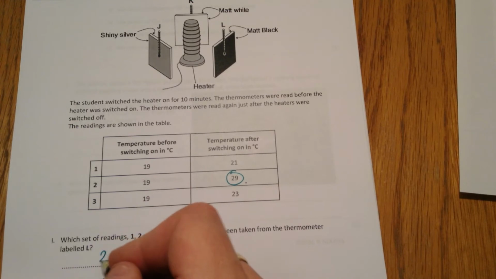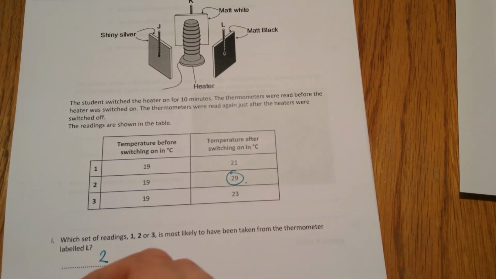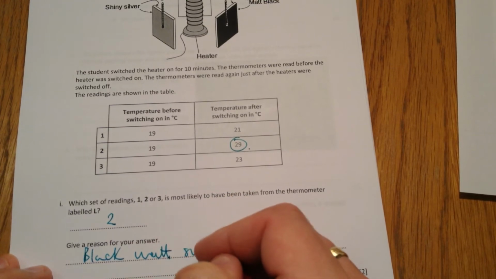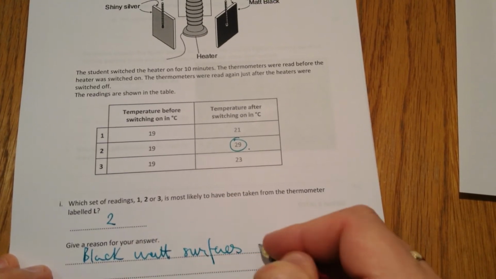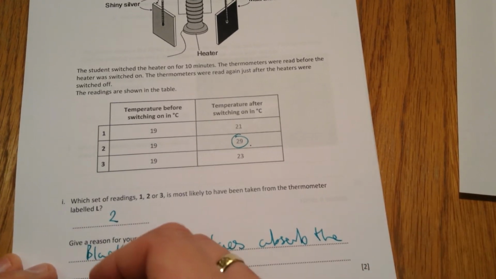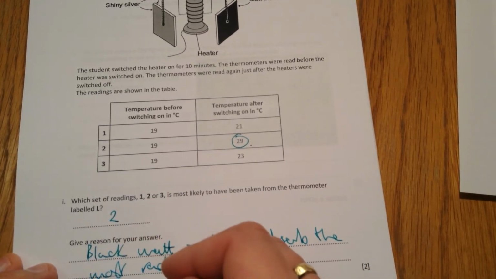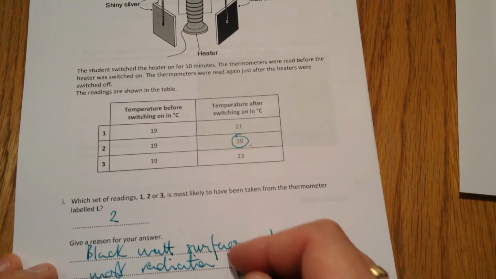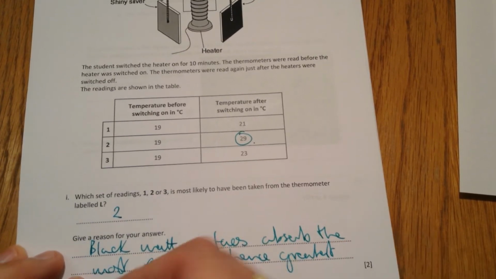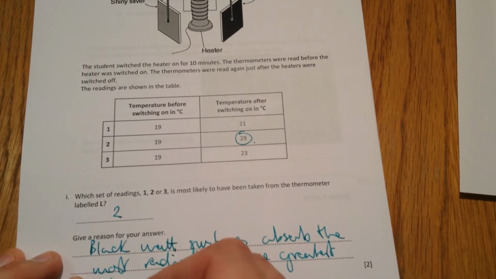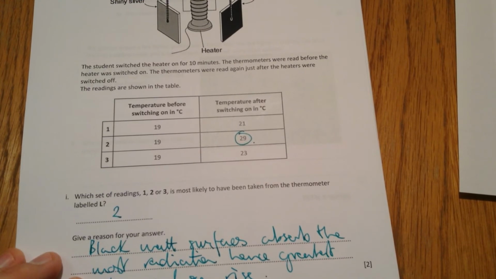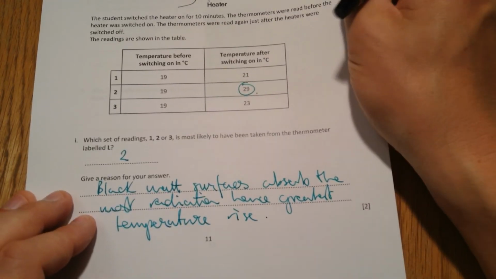So therefore, number 2. Why? Because black matte surfaces absorb most radiation. Hence, greatest temperature rise.